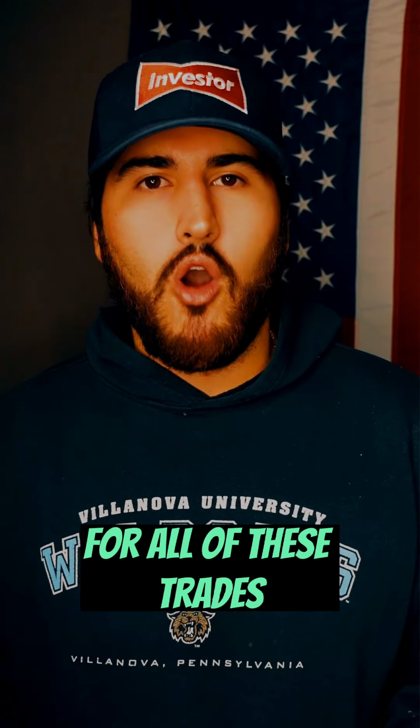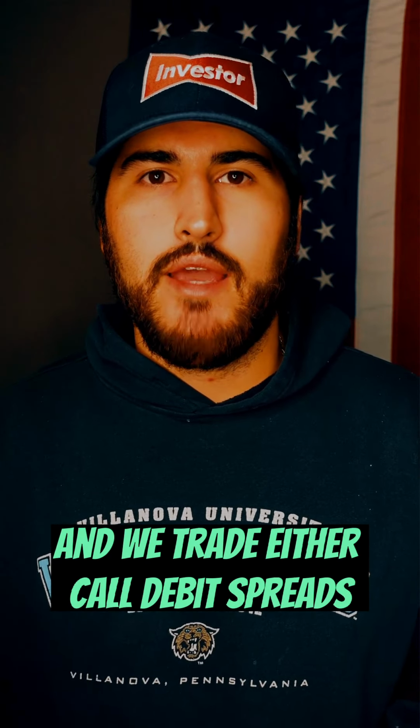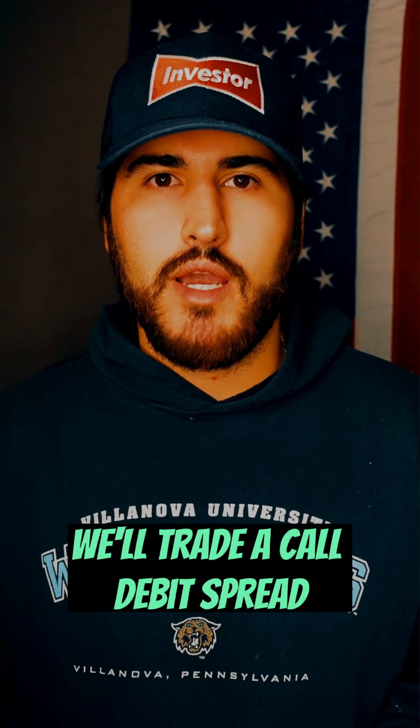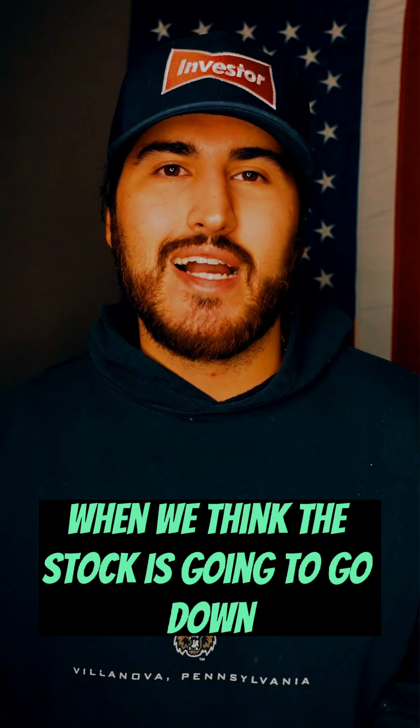Now, me personally, for all of these trades, what I use are debit spreads. These are vertical spreads, and we trade either call debit spreads or put debit spreads. We'll trade a call debit spread when we think the stock's going to go up, and we'll trade a put debit spread when we think the stock is going to go down.